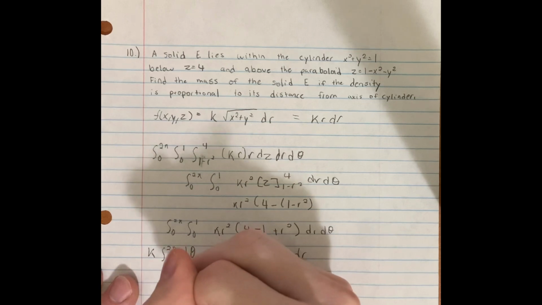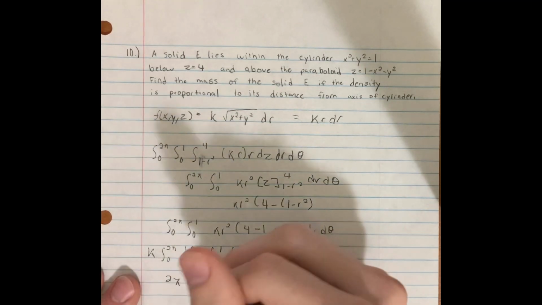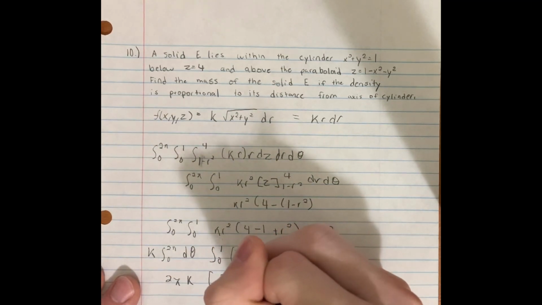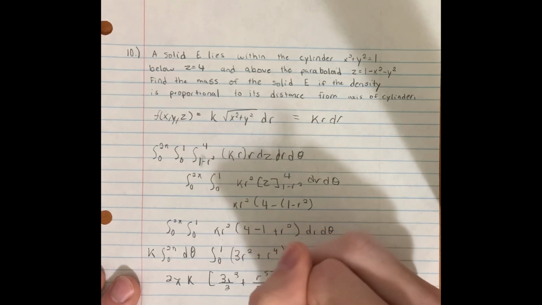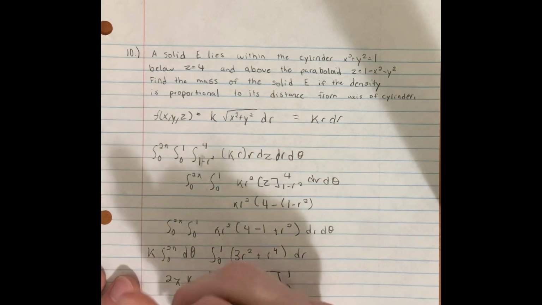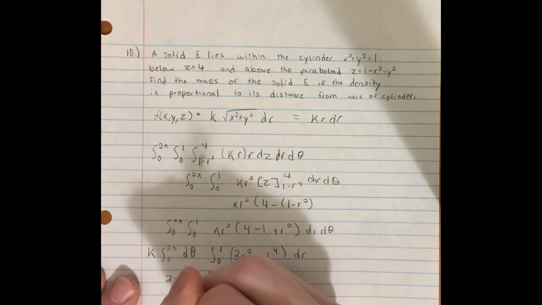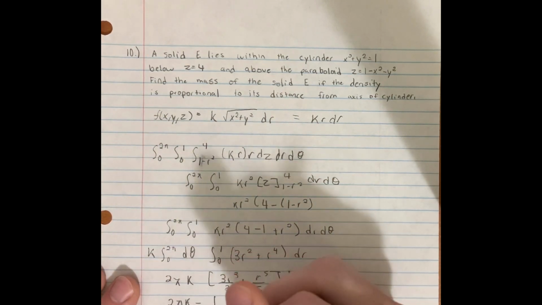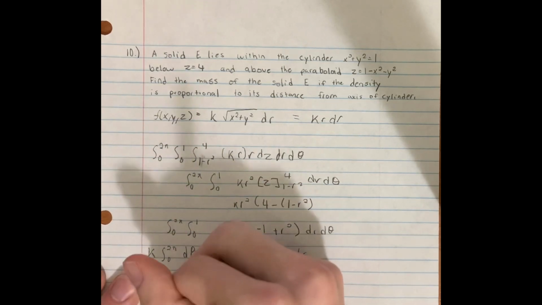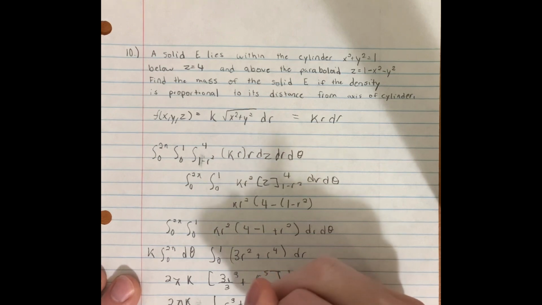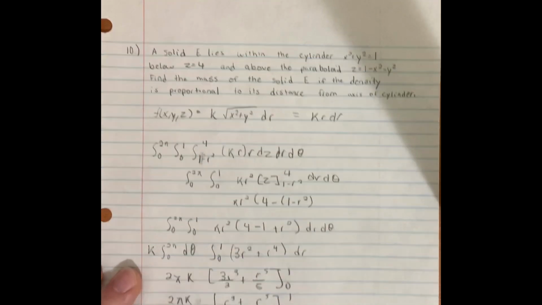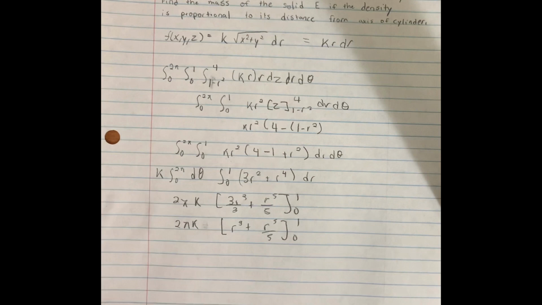This is 2 pi k times 3r cubed over 3 plus r to the 5th over 5, from 0 to 1. So it just becomes r cubed plus r to the 5th over 5, from 0 to 1.